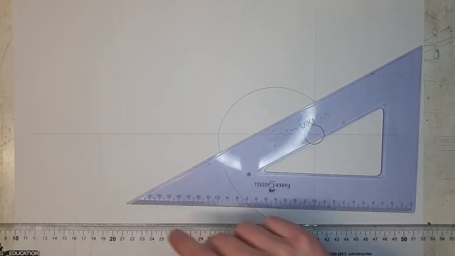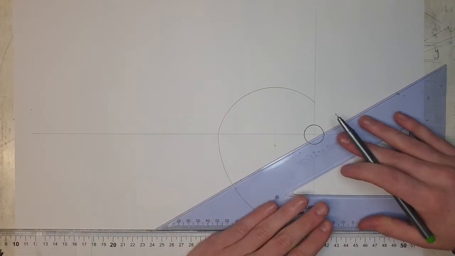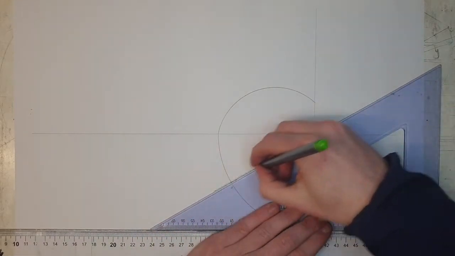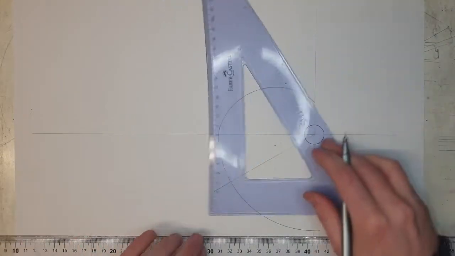Now, as with all cams, we're going to have to divide this up into 12 parts. So using our 60-30 set square, we're basically going to divide it like a clock.